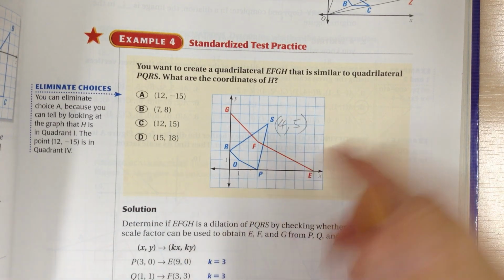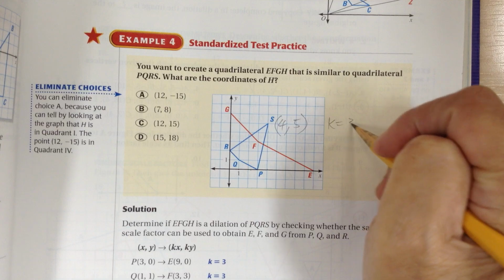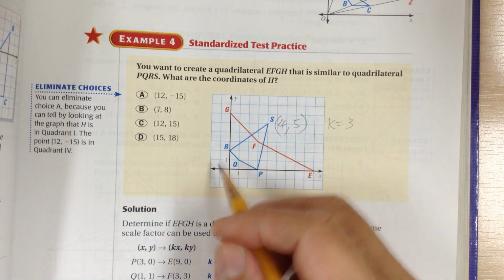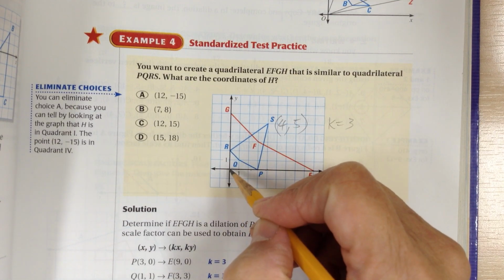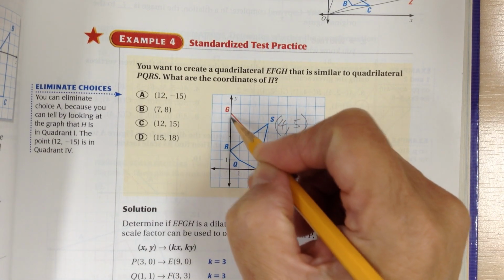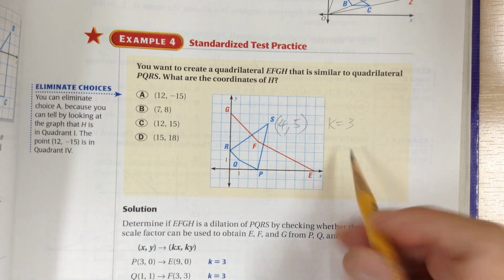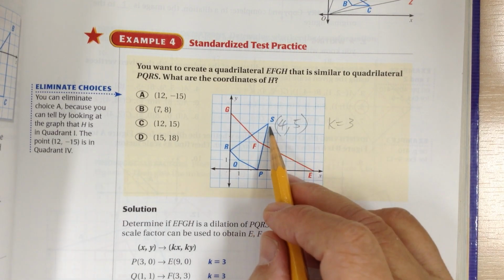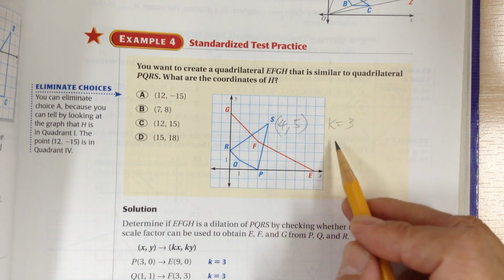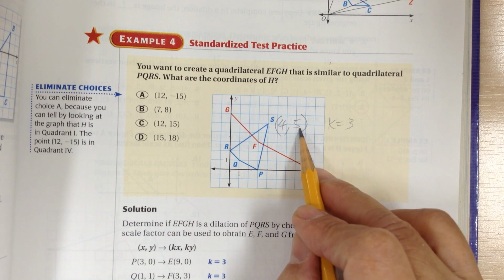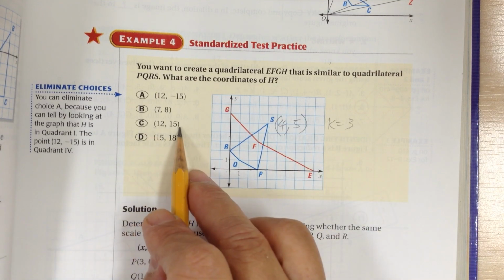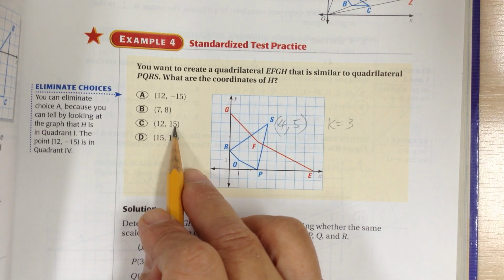We know that the scale factor k equals 3. You can use this to check. The distance from R is 2 squares, and from here to G is 6 squares, so either way you get a scale factor of 3. To find H out here, you just multiply by the scale factor. 3 times 4 gives you 12, and 3 times 5 gives you 15. So the answer would be C. 12, 15 would be your answer.